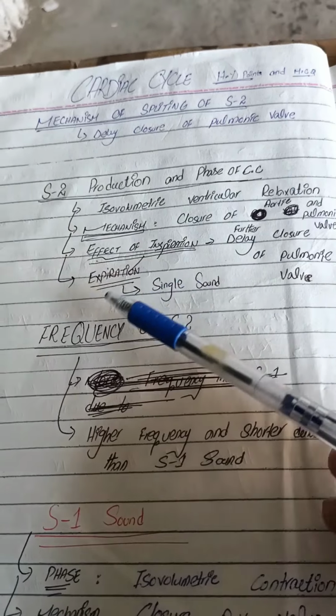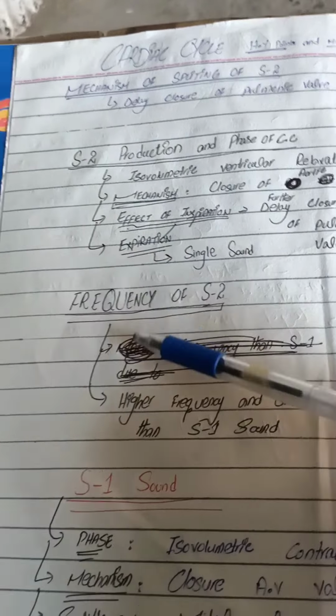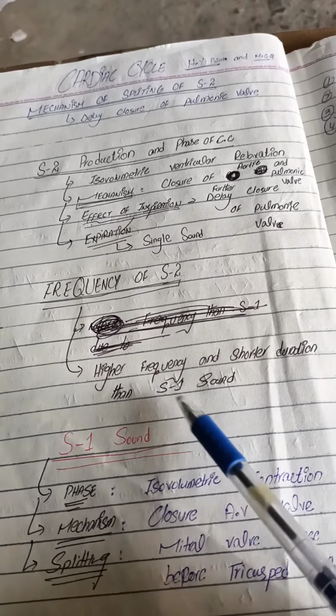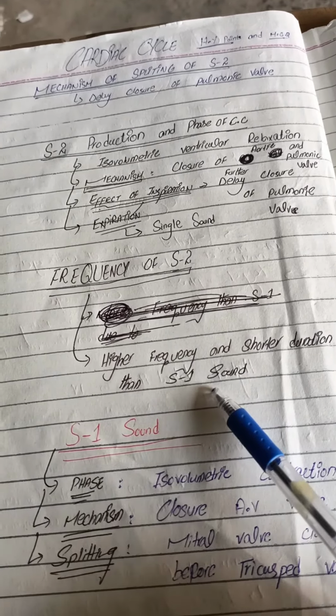Third MCQ, difference between the frequency of the first and second heart sound. Basically, the second heart sound has higher frequency and shorter duration as compared to the S1.